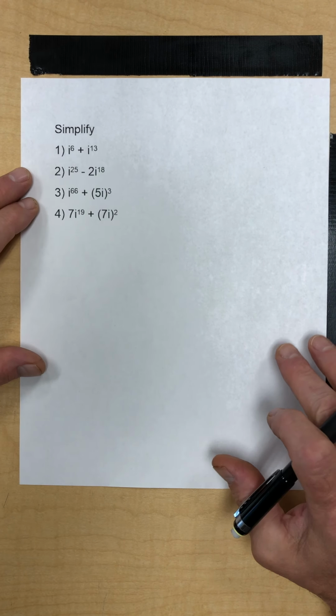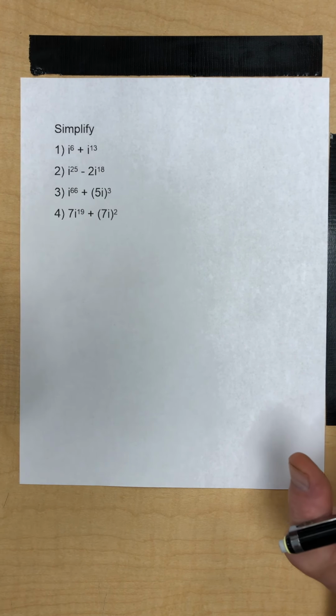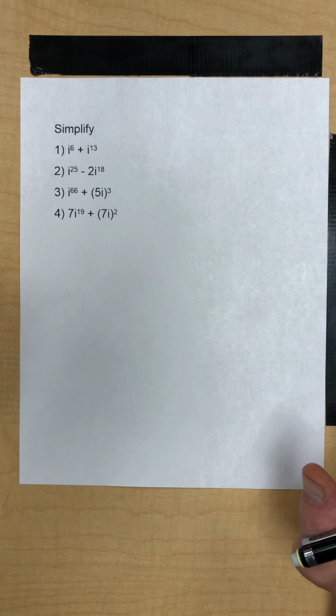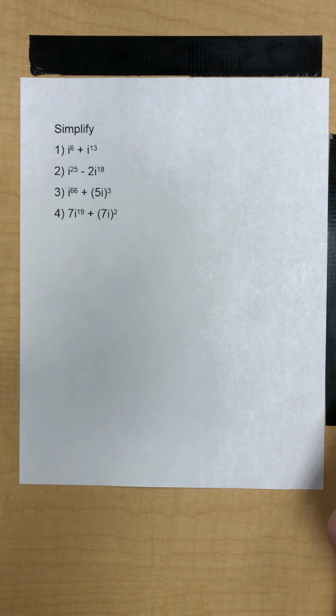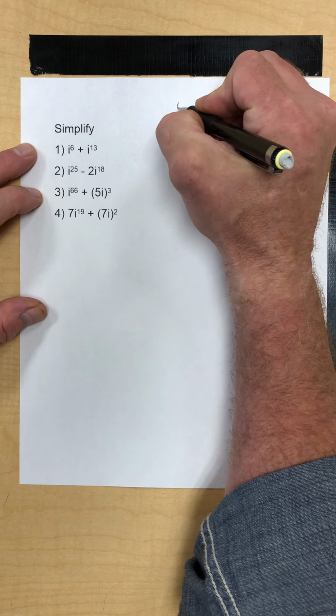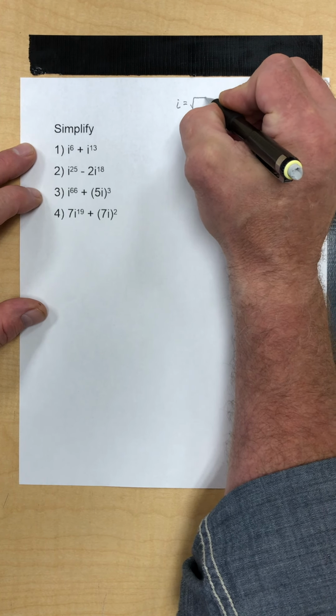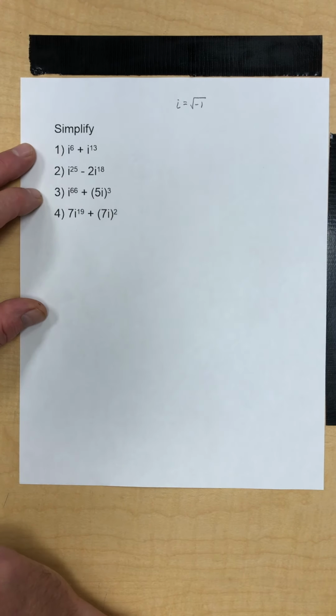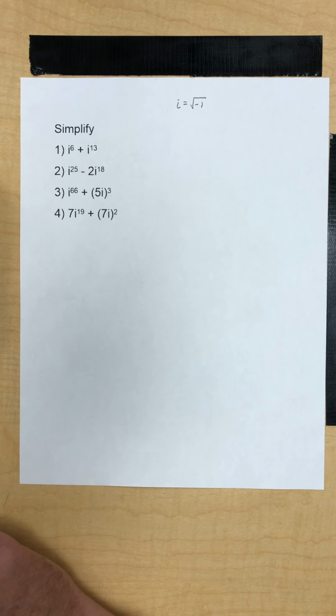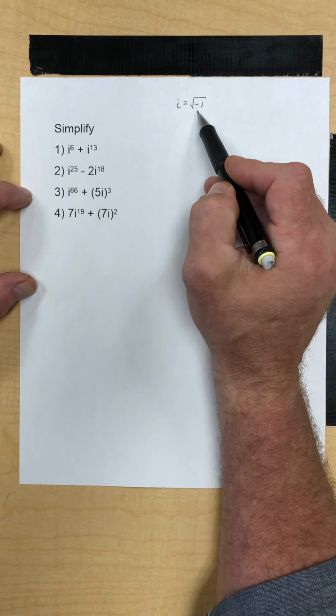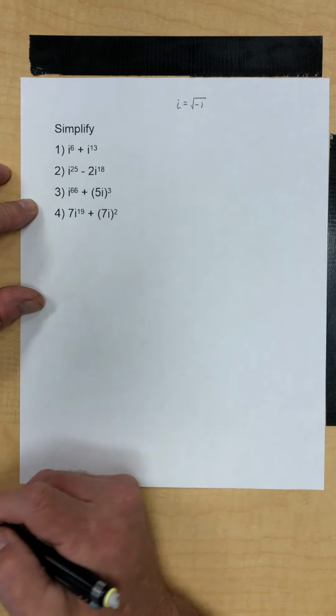We will obviously be starting to work with complex numbers this week. Of course, you guys have seen them before. We know that i is the square root of -1, which you've seen before. We usually don't write square root of -1. We usually leave it as i. It's easier to look at.